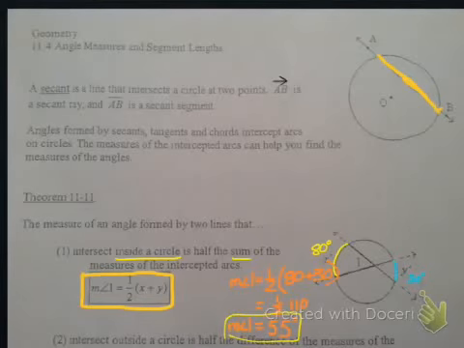So that's our measure of angle 1 right here. Then notice since we've got two lines that intersect, we've got a pair of vertical angles, so that second angle in orange there would also be 55 degrees.